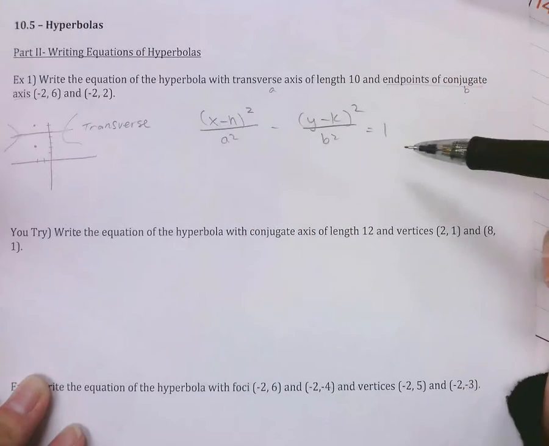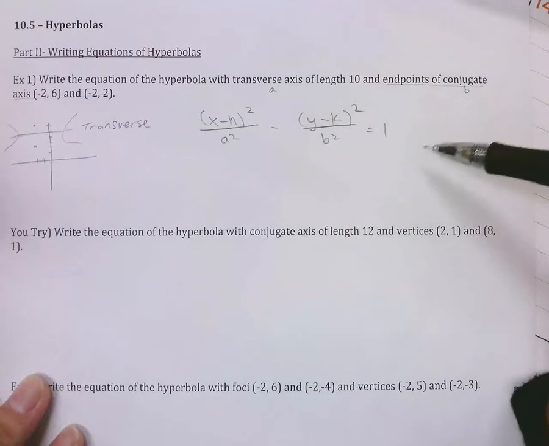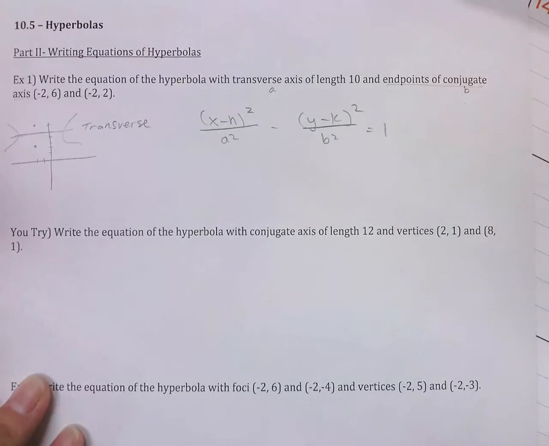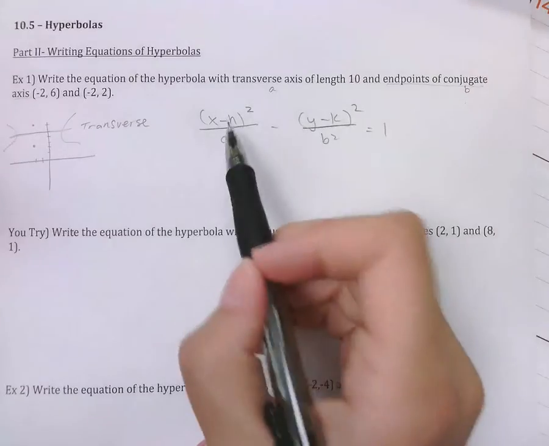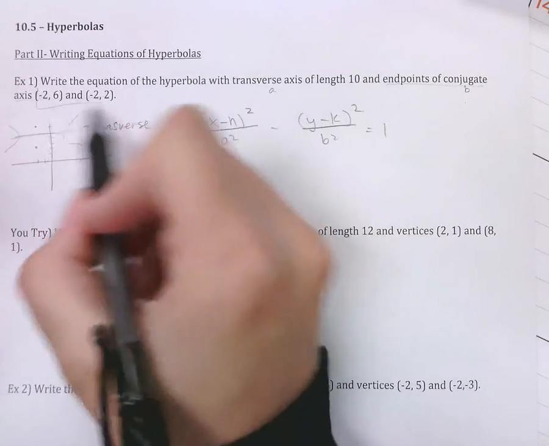Don't forget the equals 1, because that's the main mistake people make. They'll get all of this right, then they forget the equals 1, and that's the part that makes it an equation. So you don't want to forget the equation part of it. That's important.